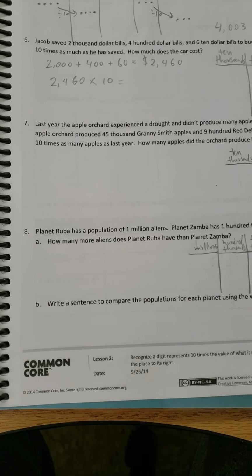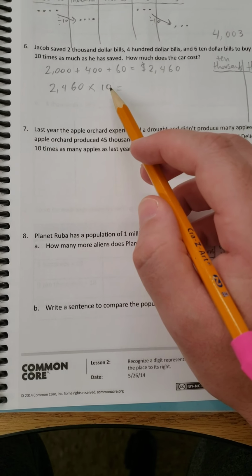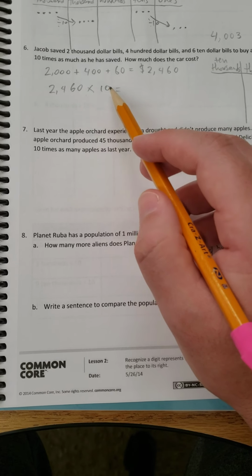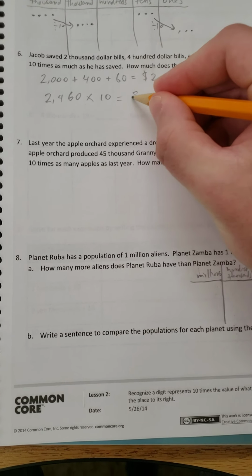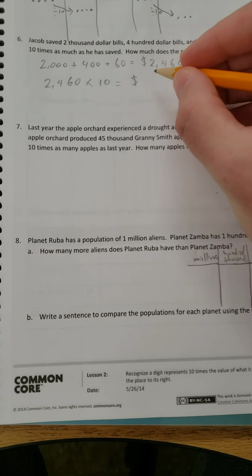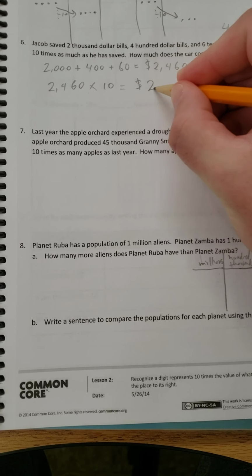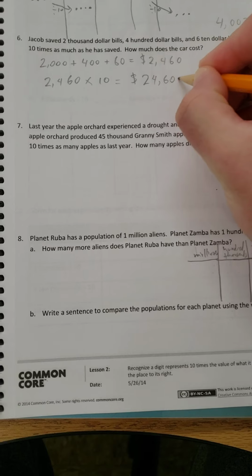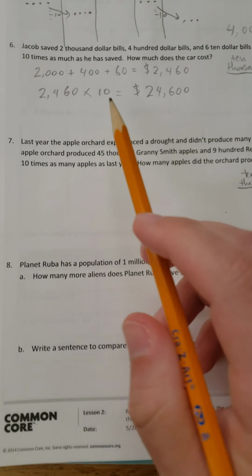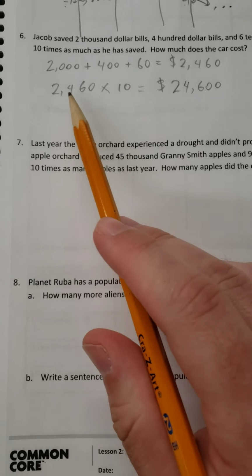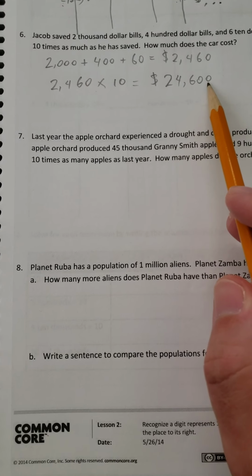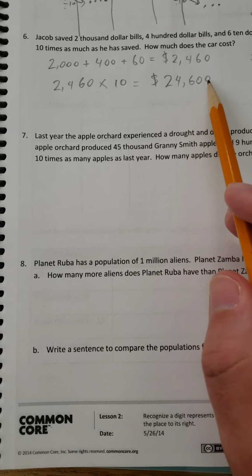So when we multiply something by 10, a nice little trick we can do is we can just add a 0 to the end of it. Okay. So this is going to cost 24,600. See how the only difference between this number, besides where the comma is, this number and this number is this has one more 0 at the end.